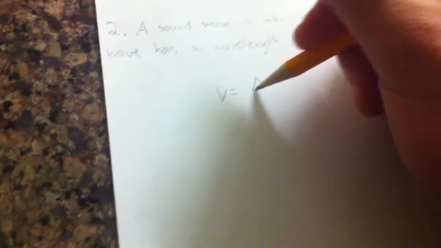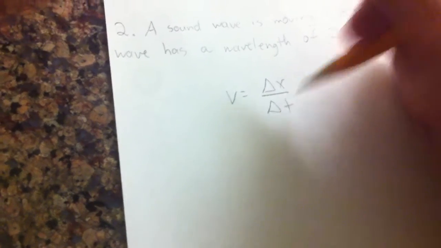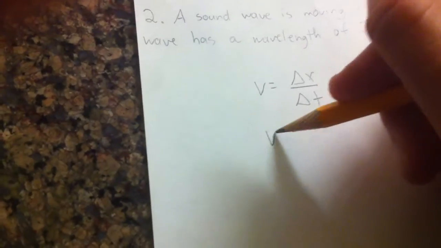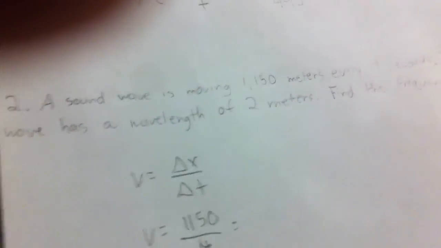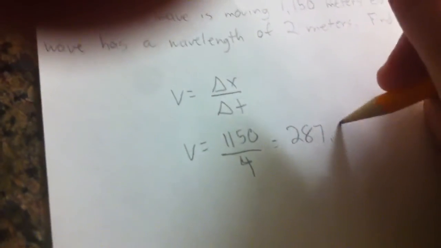So if we do remember that velocity equals the change in displacement over the change in time. So using that, we will have velocity equals 1,150 meters over 4 seconds. And that will give meters per second once we divide that. So let's see what we get. We get 287.5. So that is our velocity right there. So what we're going to do now is take the original speed equation, and let's just drop it down here really quick.